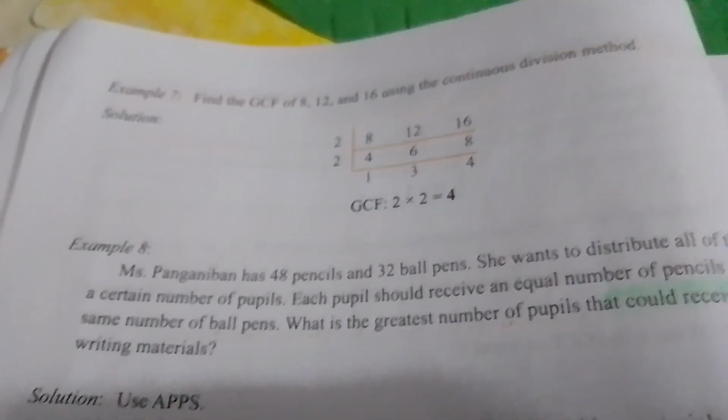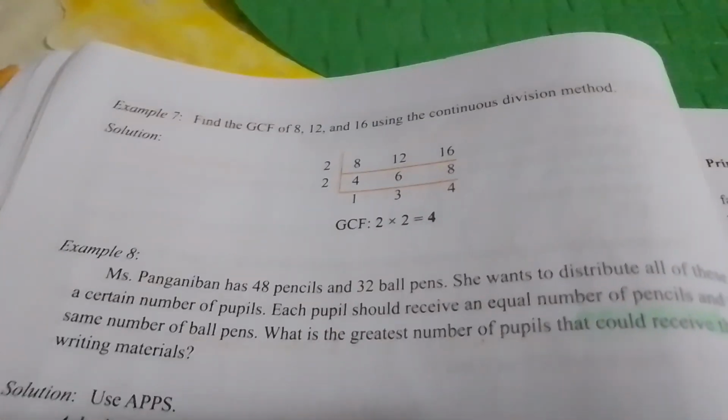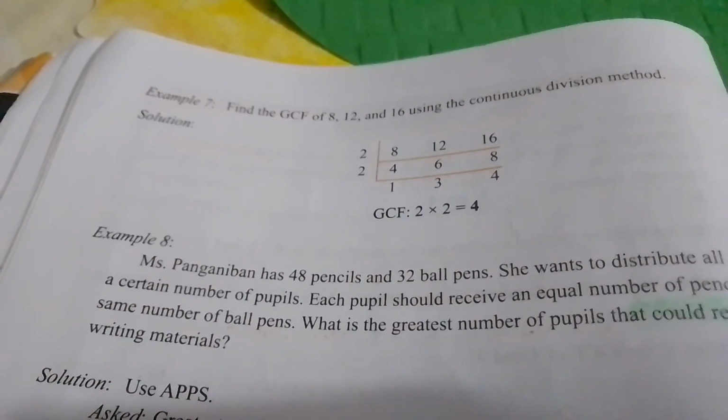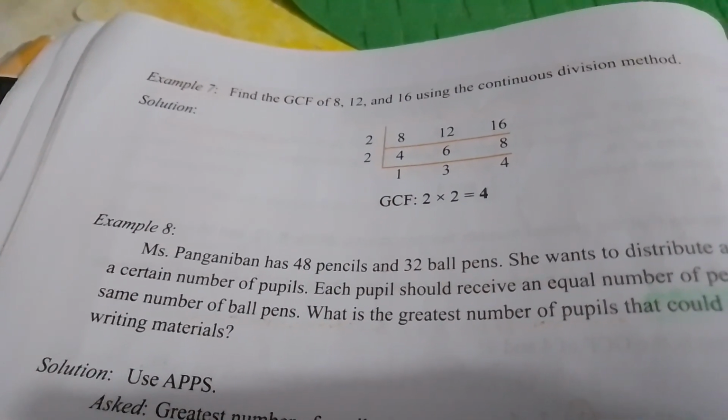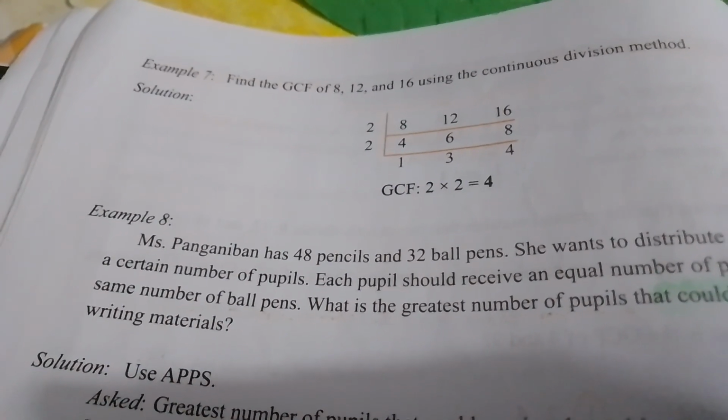Find the GCF of 8, 12, and 16 using the continuous division method. 8 divided by 2 is 4, 12 divided by 2 is 6, 16 divided by 2 is 8.